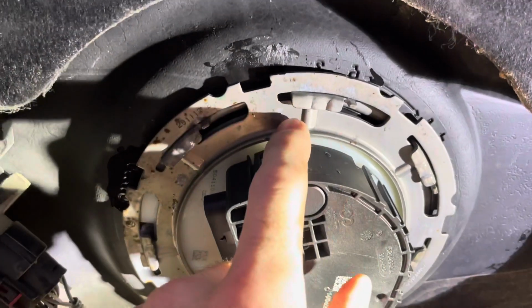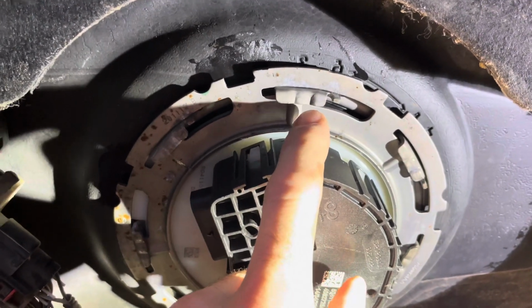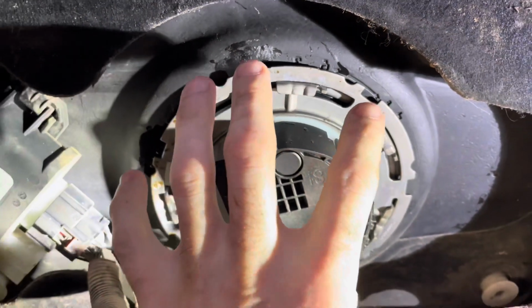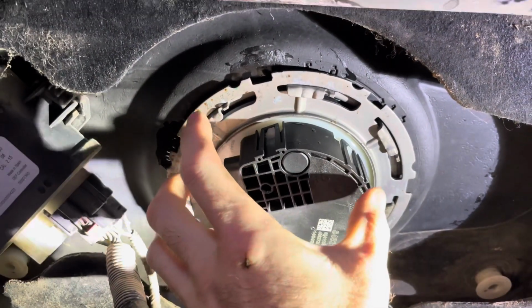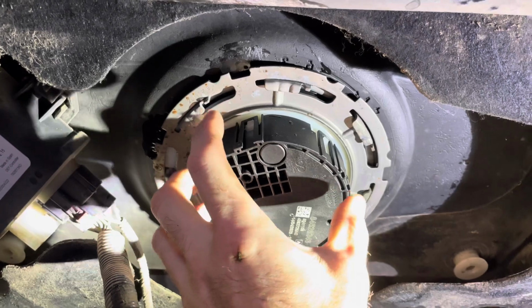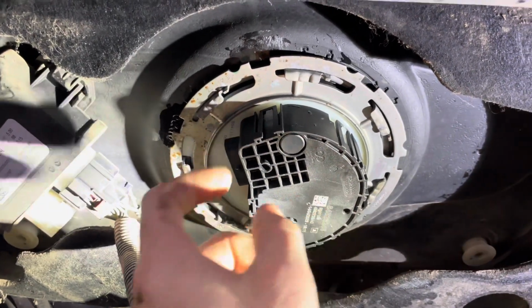Okay, so this right here is what I'm talking about. That is not fully over the ramp and down in the hole, so this would actually come loose and come back out. I applied so much force on this thing, it felt like I was going to break it, so I might take that back off and try to lube up that seal and then reattempt.